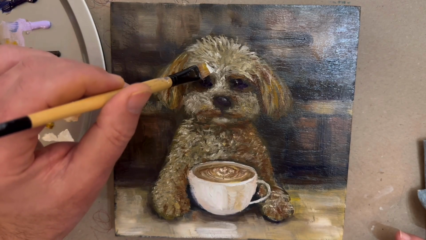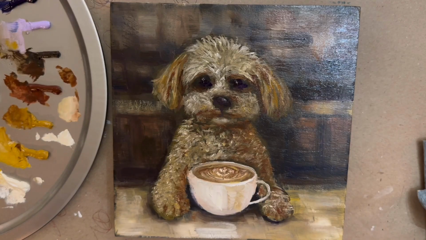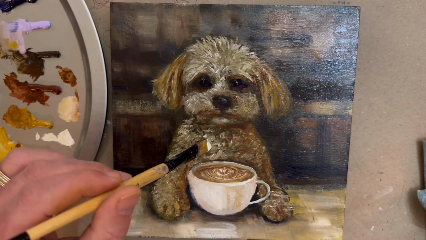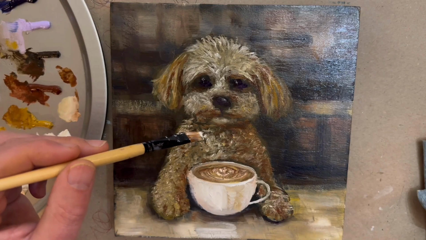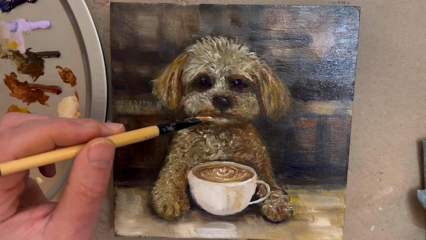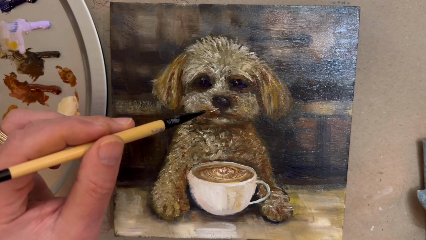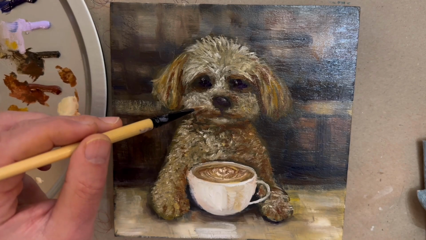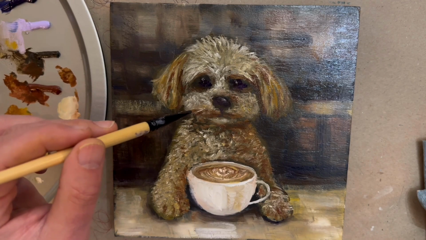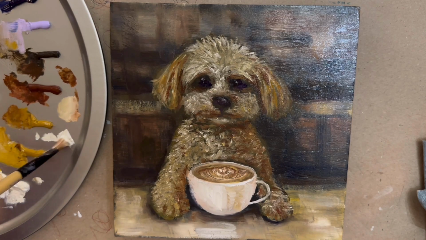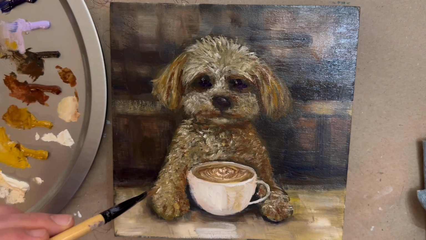The intention is to create an illusion that will push the background of this painting further back, and also an enhanced illusion where Holly, the dog featured in this painting, and her cup of coffee are pulled forward. We want to create that illusion of three-dimensionality, but with that cinematic little feel to it.